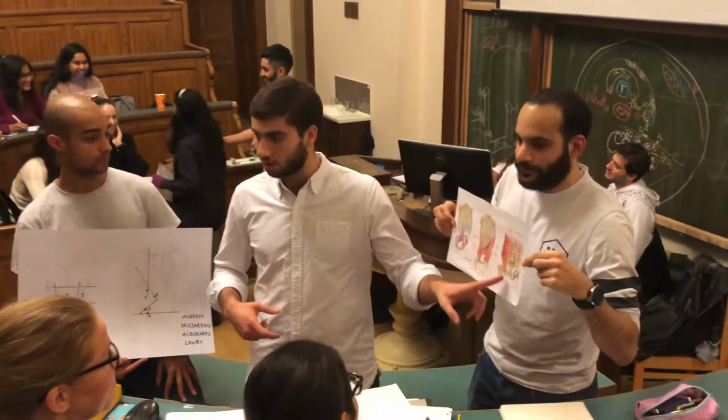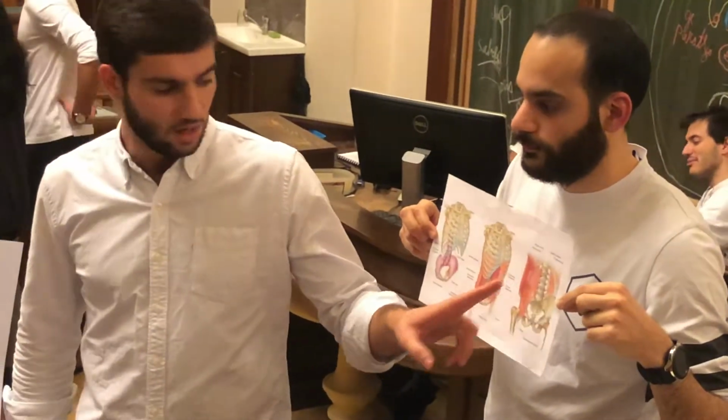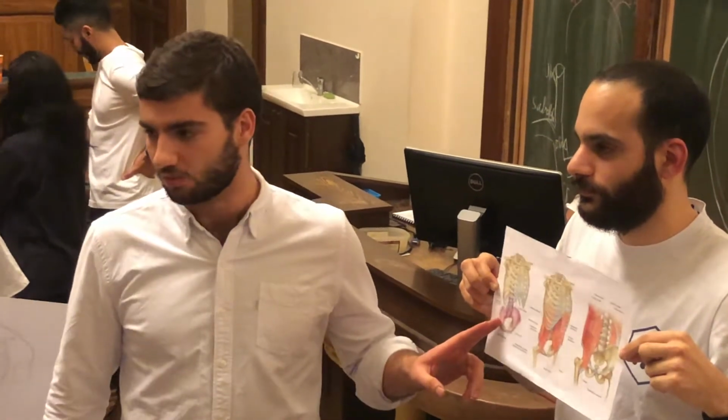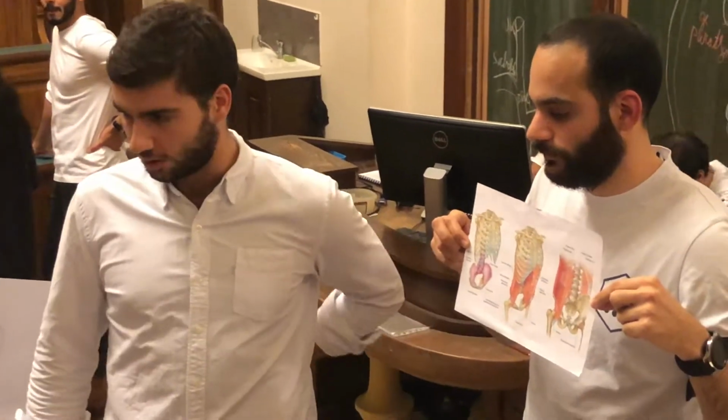Posteriorly, we have the spinal column, iliopsoas, and quadratus lumborum muscle. And then inferiorly, what do we have? Pelvic inlet. So diaphragm, anterolateral wall, spine and quadratus lumborum, and then pelvic inlet inferiorly.